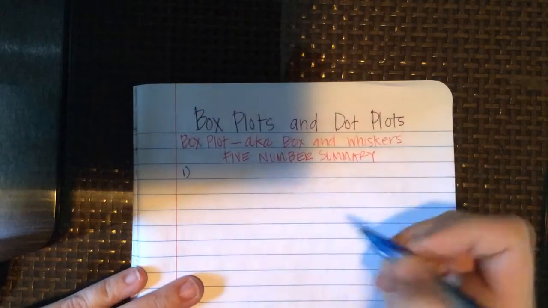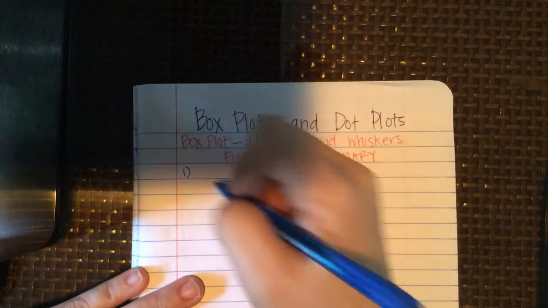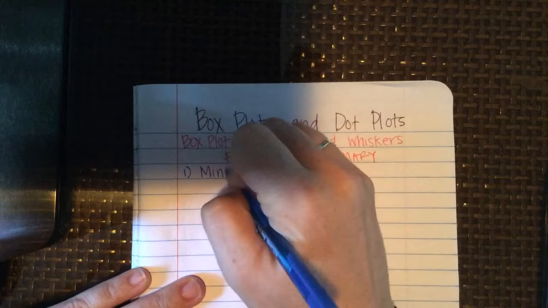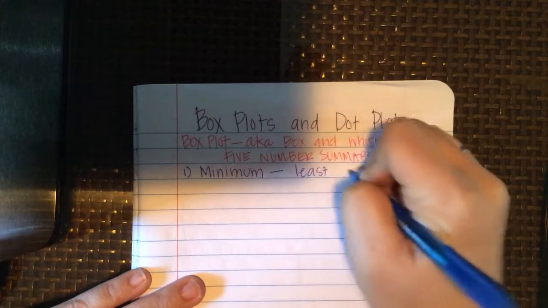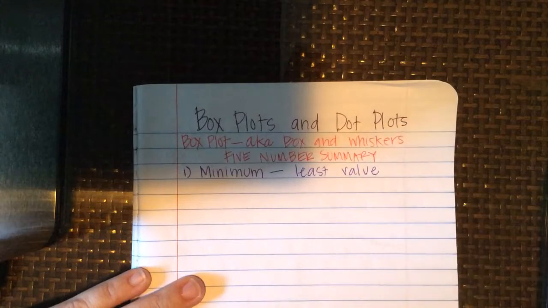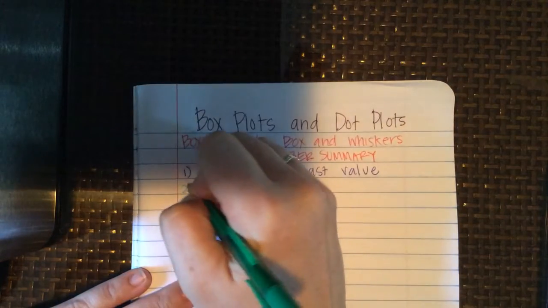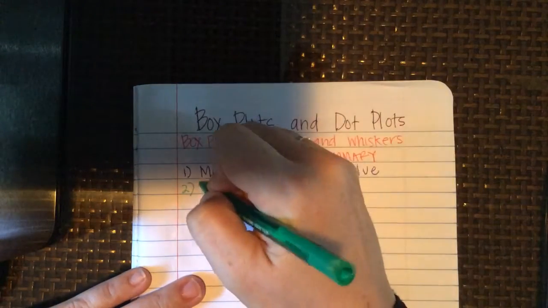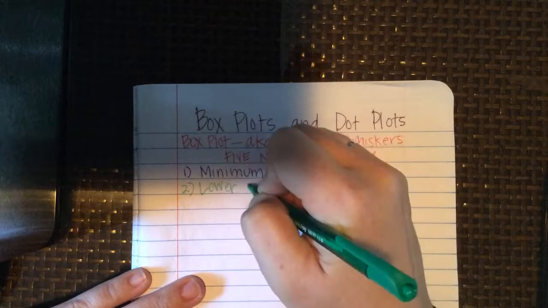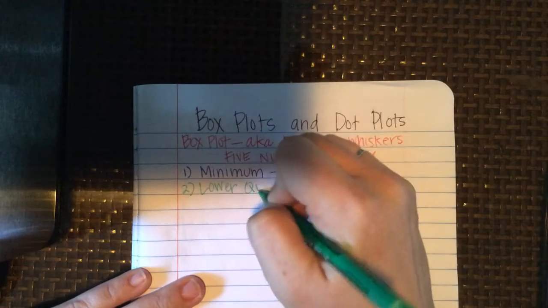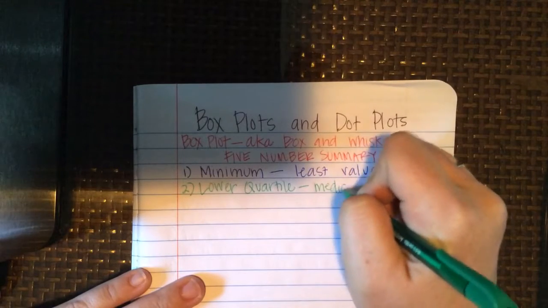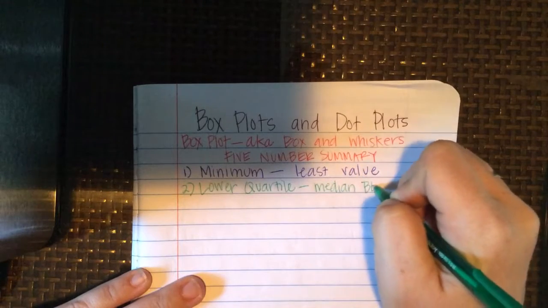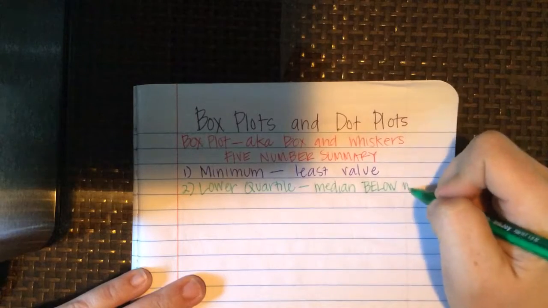So the first in our 5-number summary, there are going to be 5 pieces, is that we need to find the minimum. And remember, again, the minimum is the least value. After we find the minimum, the second piece of data that we use in our box plot is the lower quartile, which is the median below the median.